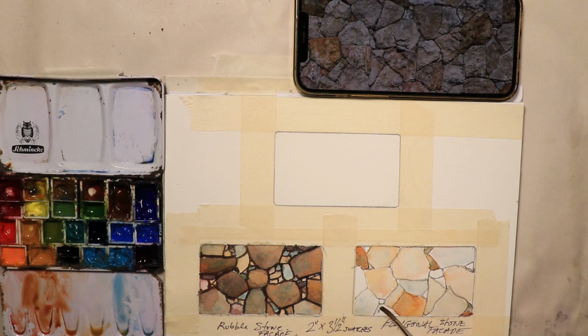Damp brush. A little bit of colors, warm and cool everywhere. I'm trying to avoid just doing like one color in any one stone. So every stone that I paint, I'm going to try to mix in a little bit of warm and a little bit of cool, whether that's red or brown.